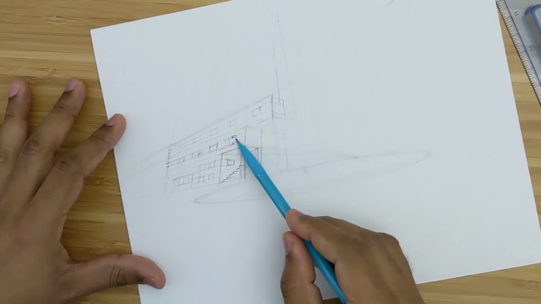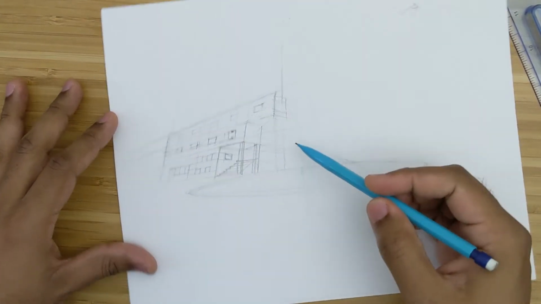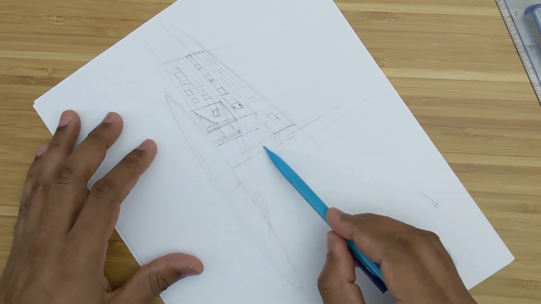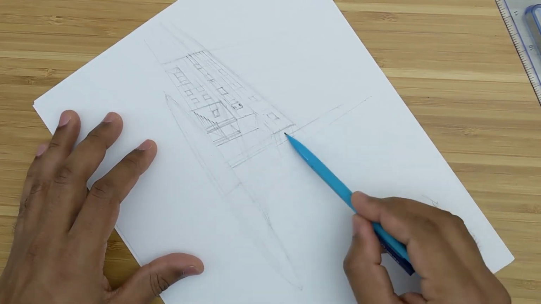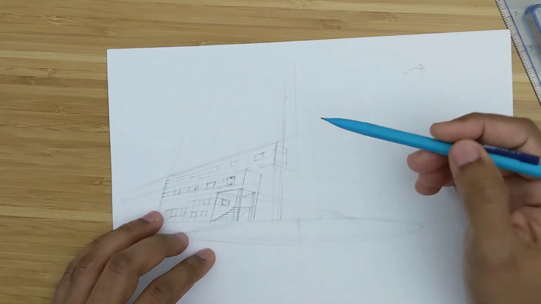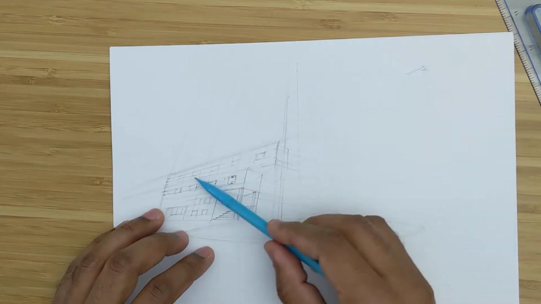All right, then from here there was, let me just draw the front part, which is more important for us, because this would be the centerpiece. So yeah, this looks good.